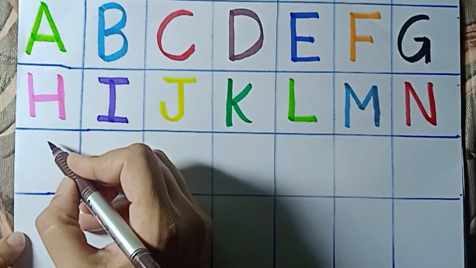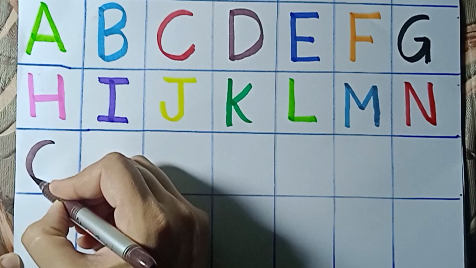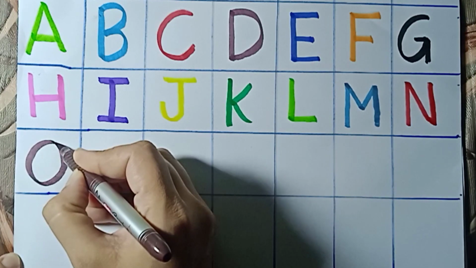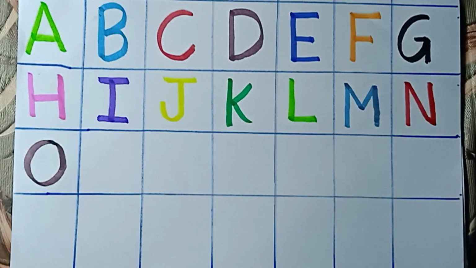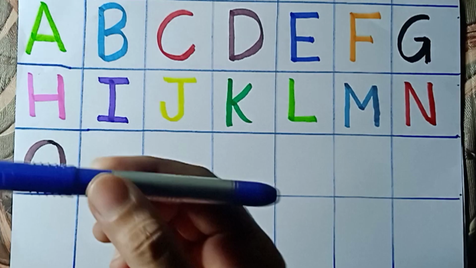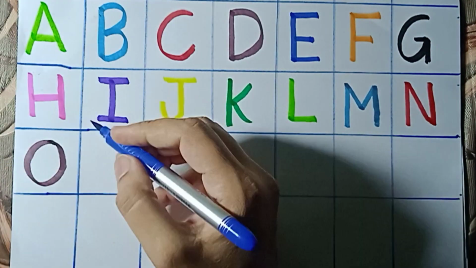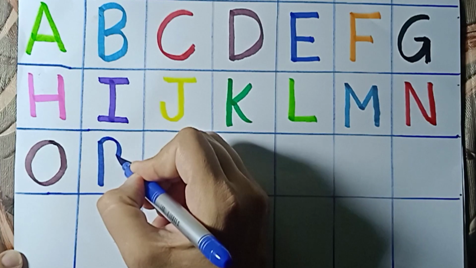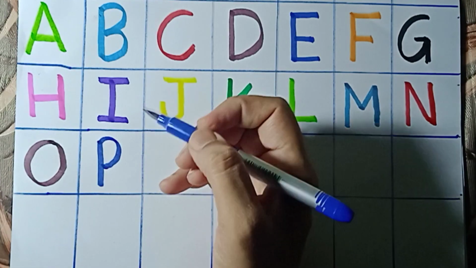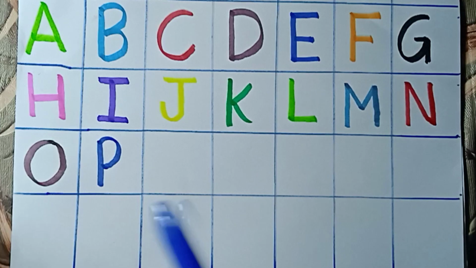Brown color. O. O for orange. O for orange. Next is blue color. P for peacock. P for peacock.